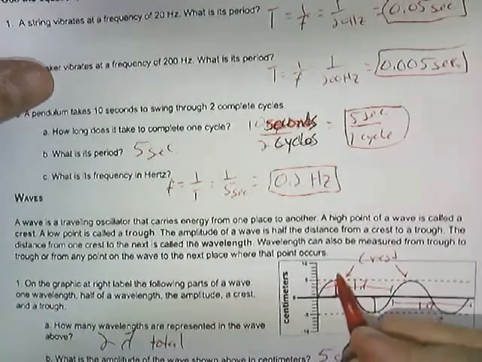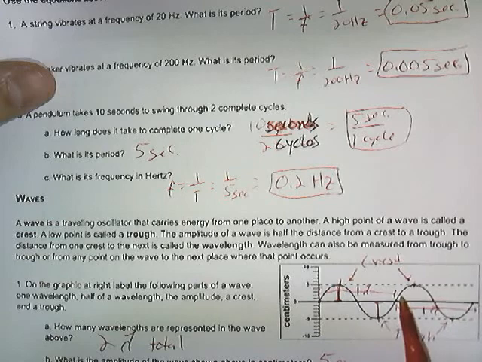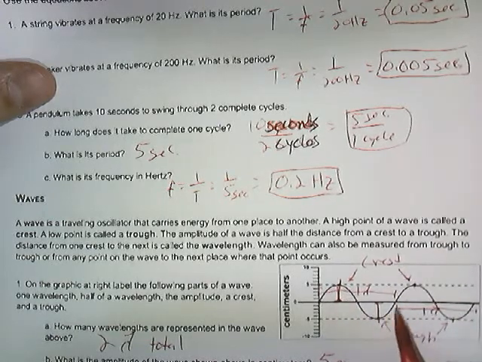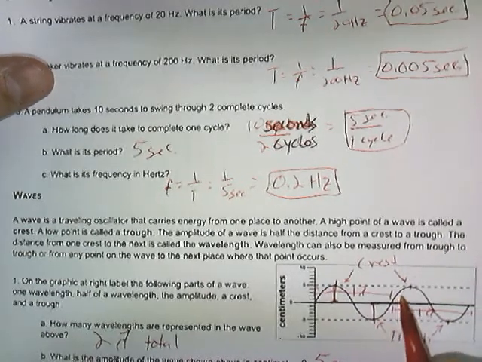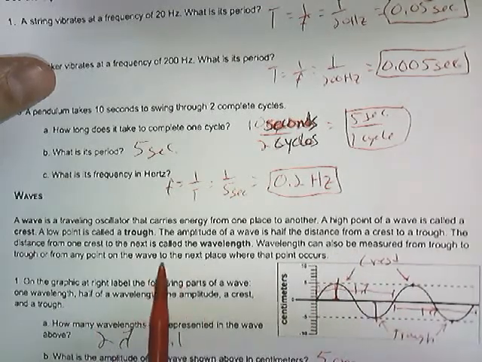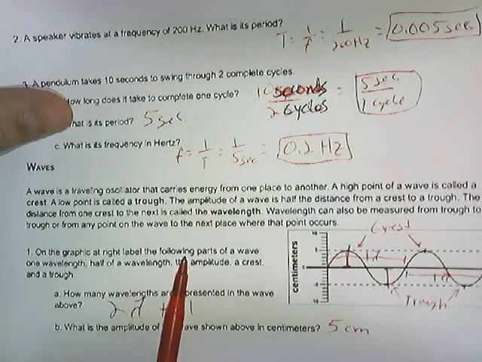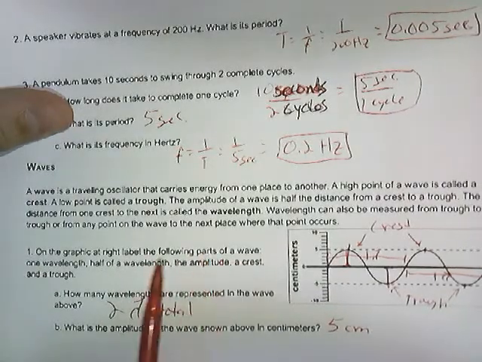So we can say a wavelength would be from crest to crest, we could say trough to trough, or we could say any location to the next point of the same location in its next oscillation. So a wavelength can also be measured from trough to trough, or any point on the wave to the next point where it occurs. So in the graphic to the right, label the following parts of the wave.